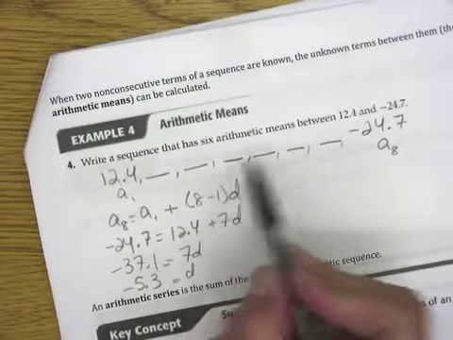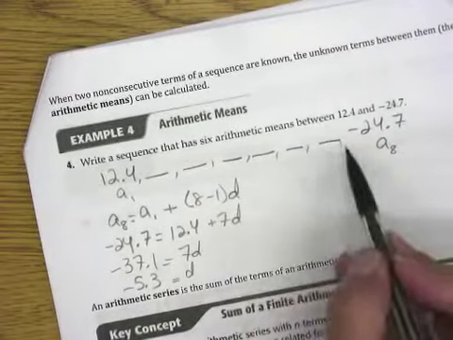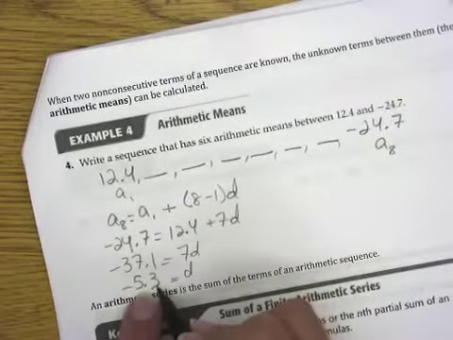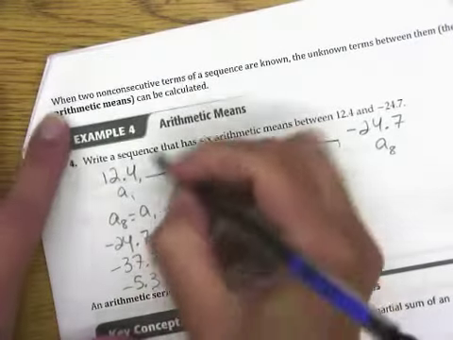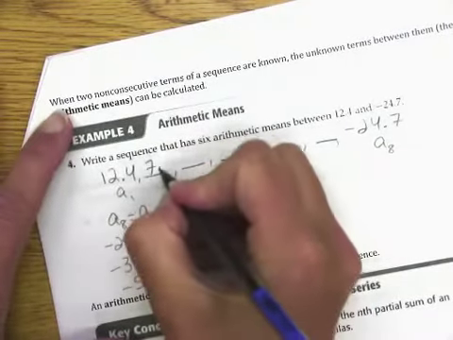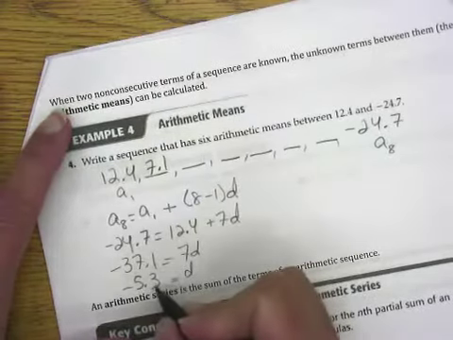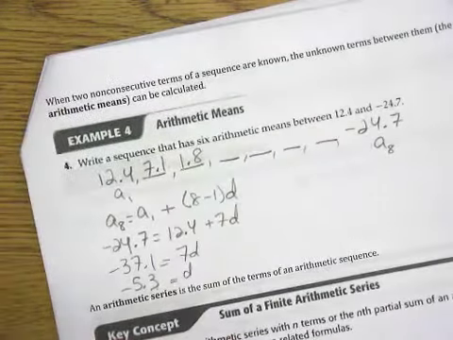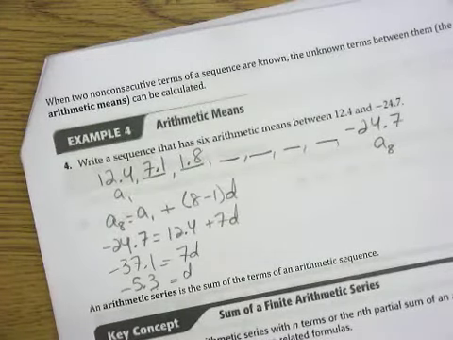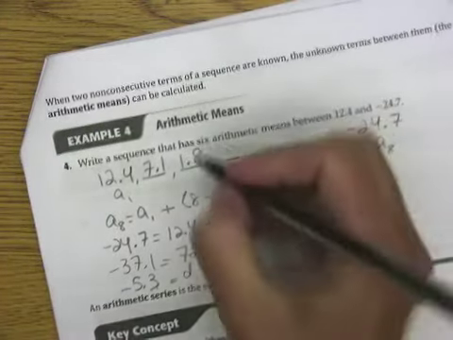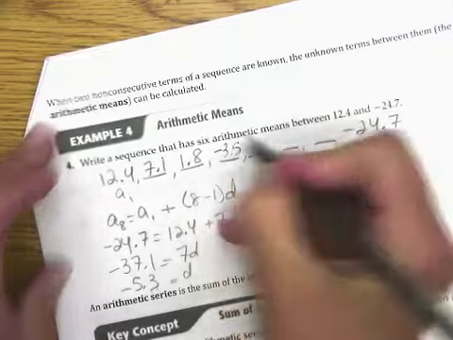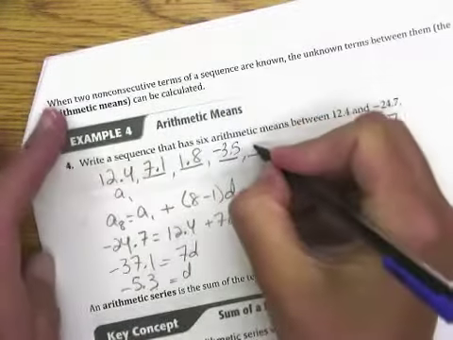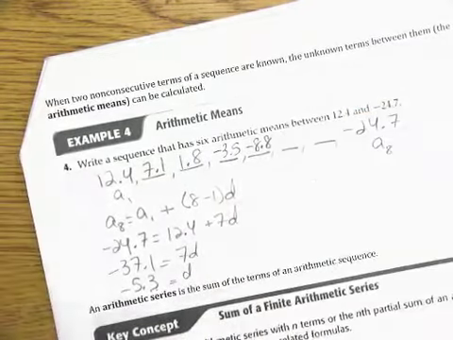Well, that means in order to get each term in between here, I'm just going to subtract 5.3 from the previous term. So subtracting 5.3 from 12.4, I have 7.1. Subtracting 5.3 there, I have 1.8. So 1.8 minus 5.3 is negative 3.5 minus 5.3 is negative 8.8.